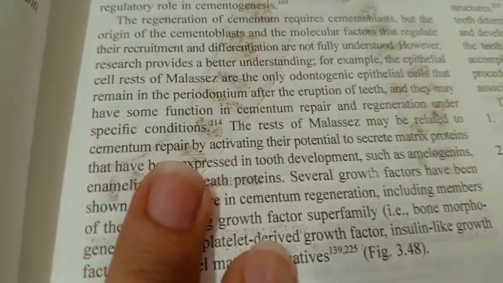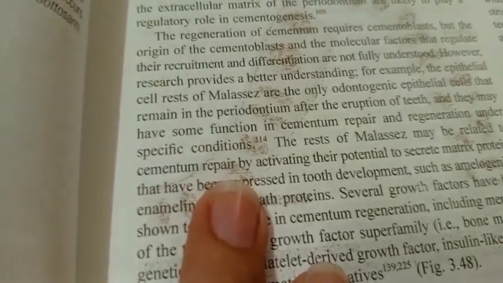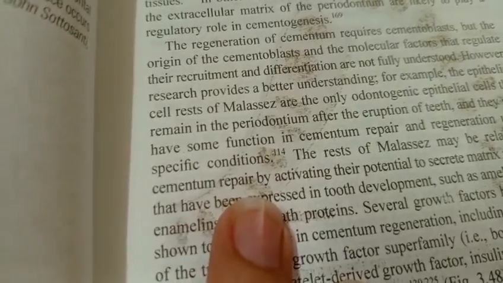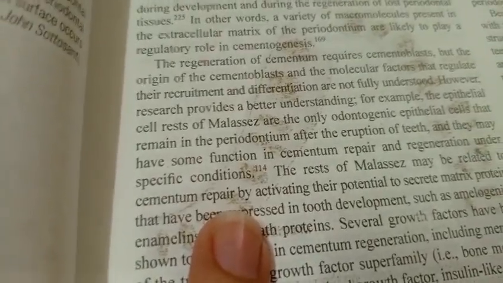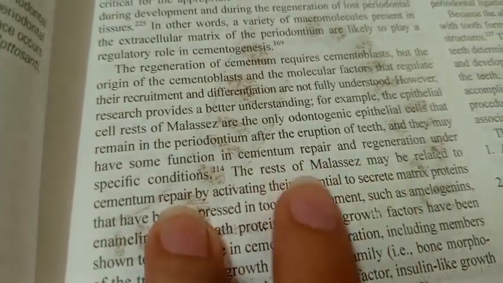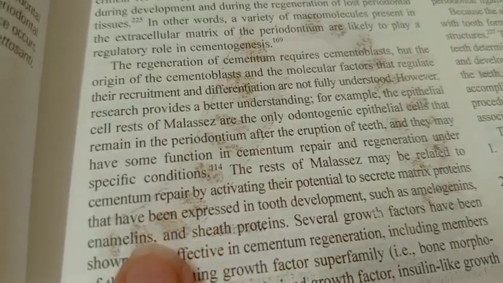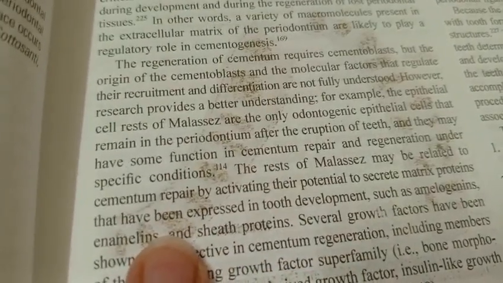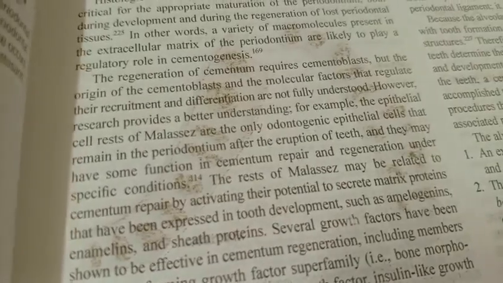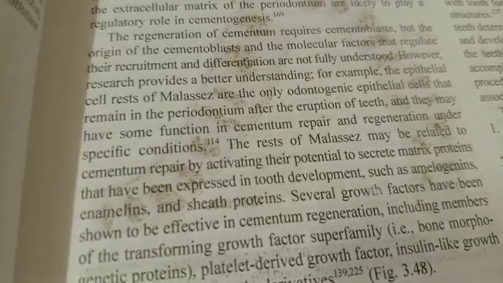So the repair requires viable connective tissue, which is the periodontium. The periodontium has a huge role in it, because in the periodontium we have the rests of Malassez. These rests have the potential to secrete specific matrix proteins like amelogenins, enamelins, and sheath proteins, and some growth factors are also responsible for the regeneration of cementum.